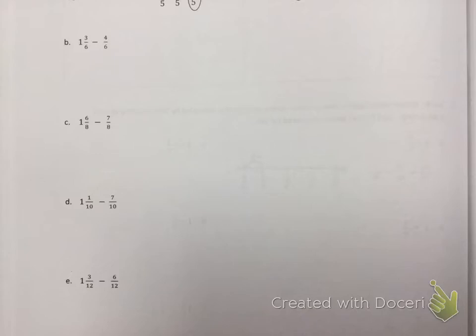So B, 1 3/6, subtract 4/6. Well, that's just not going to work for us. It's not very friendly. So let's break this whole up into an improper fraction where we can subtract it easily. And you're going to see what I'm going to do here. This denominator, 6, that's way too thick of ink. Boom, there we go. Cool. So this 6 here, that denominator is telling me that the whole is 6/6. Boom, that's the whole. Okay?